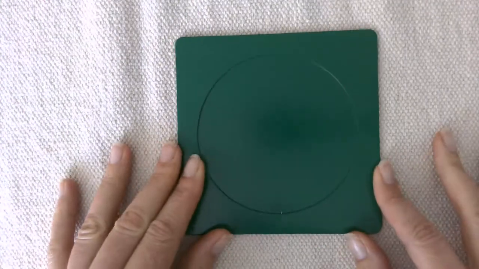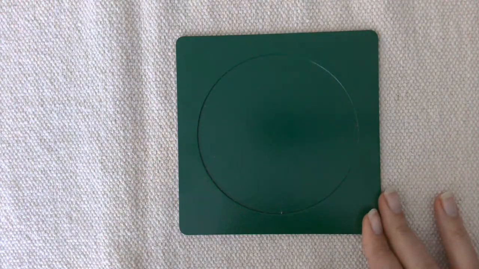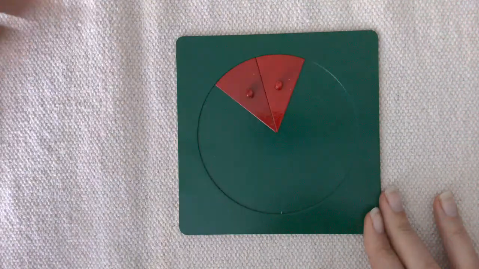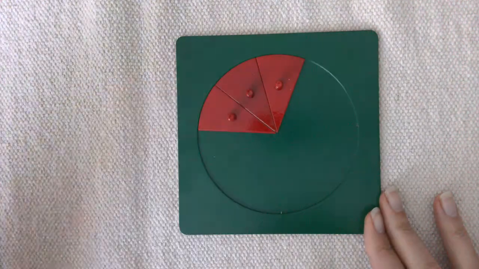Now if we are multiplying fractions, let's try that with a multiplication problem. Let's do 3/10 times 3.